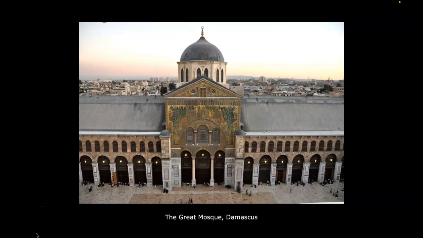Interestingly enough, the church wasn't even the first religious building on this site. The original religious building on the site was an Ammonite temple to the Syrian god Hadad. Then there was a 1st century Roman temple to the god Jupiter. Then the Christian church to St. John the Baptist. And then it was converted to the Islamic mosque that we see today. So this has been a revered site for quite a while.